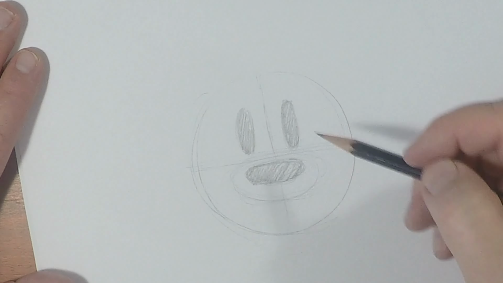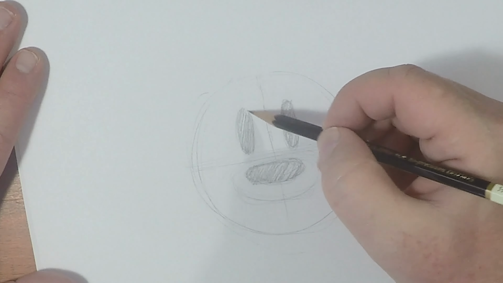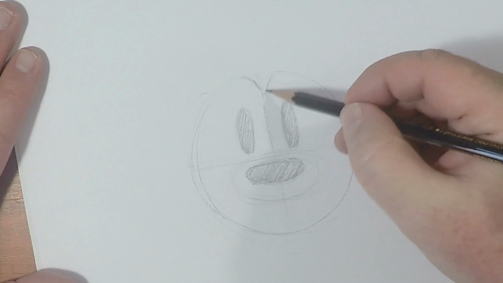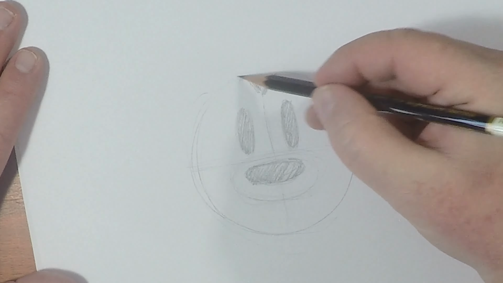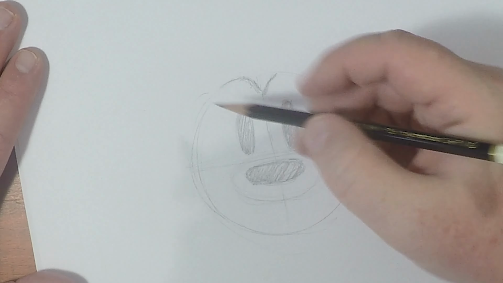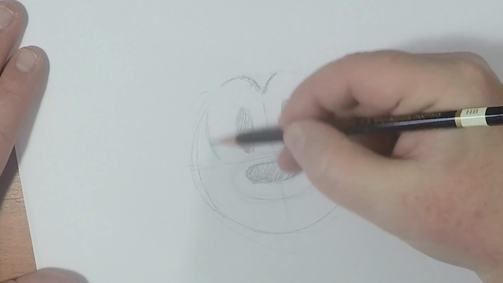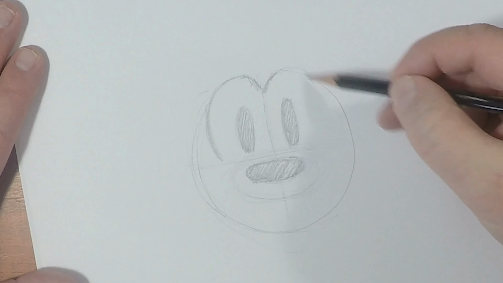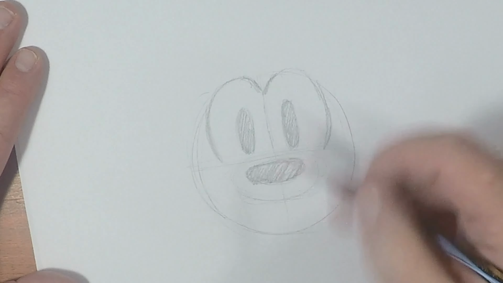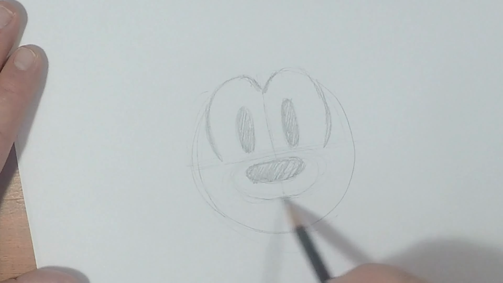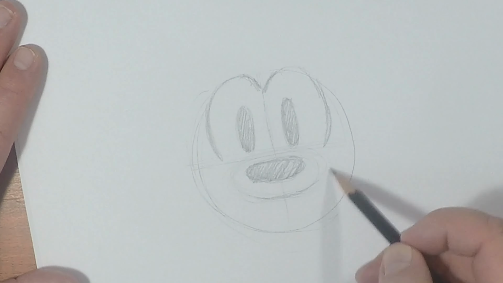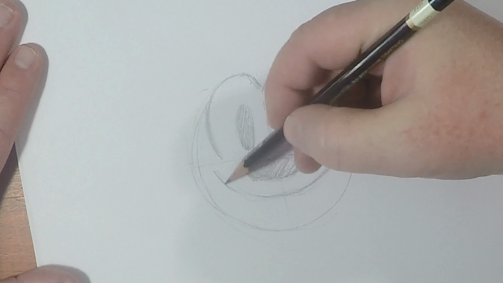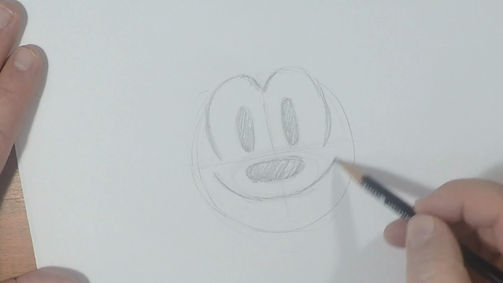Okay, now, just like Mickey, we want to follow this shape up here. Just like Mickey Mouse, his hairline hits a V shape at the top, will touch the edge of the circle, and then follow the shape of the eyes. Now let's give him a smile, and you want to go from the bottom of this oval, and you want to come up nice and wide for Oswald, just like this.